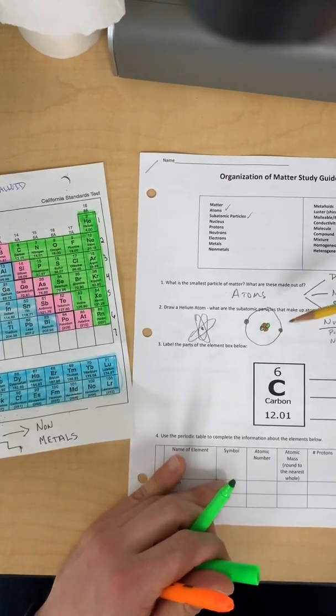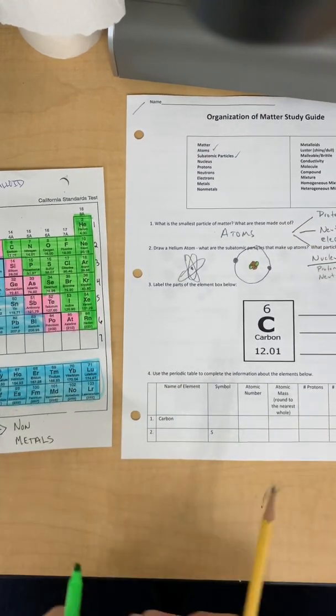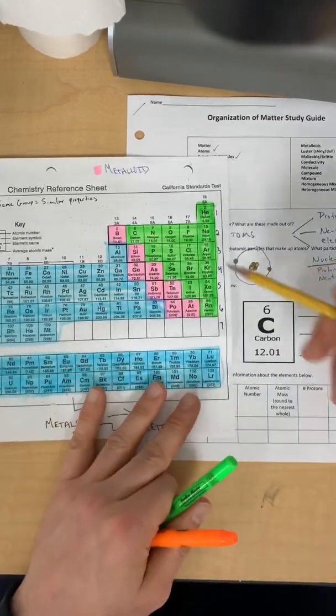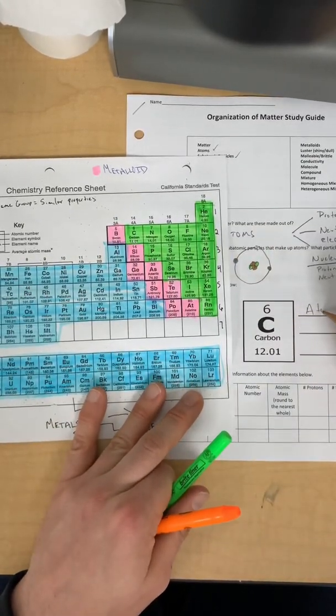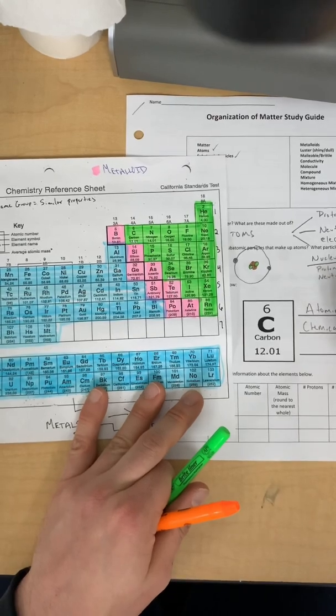We have to do a little bit of math to find the number of neutrons, but we will cover that shortly. And remember, when we look at the periodic table, there are some weird numbers on it. That top number is going to be the atomic number. Every element has a chemical or elemental symbol.